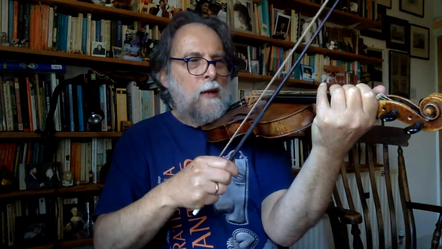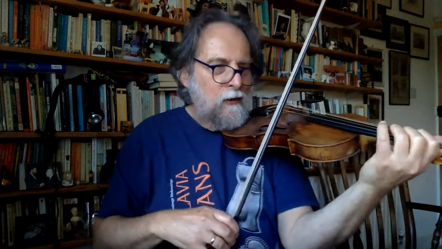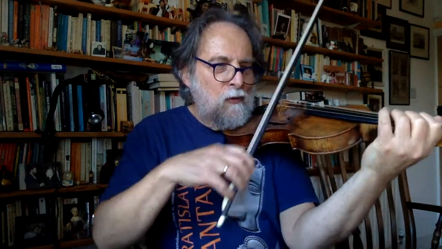It's as if the left hand is a bell and the right hand is going to set it off like that. So I'll lift the bow ever so slightly off the string, not as much as that, and then give it a little smack. So, bar 24.